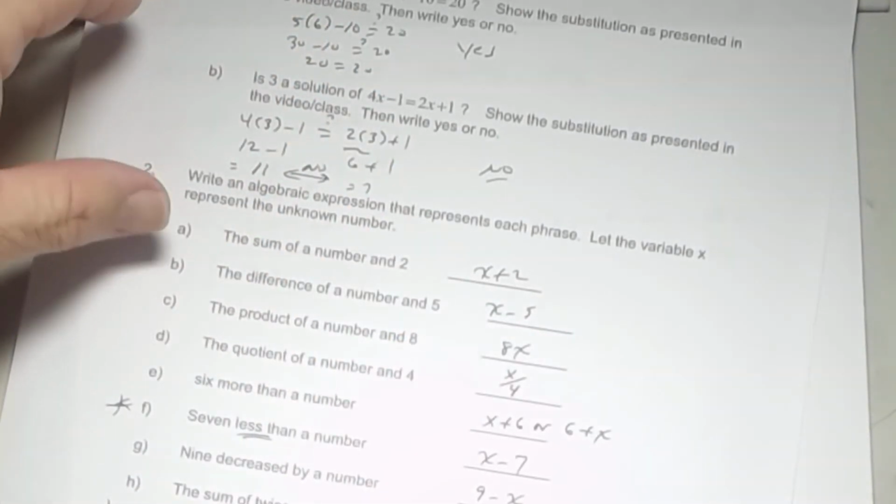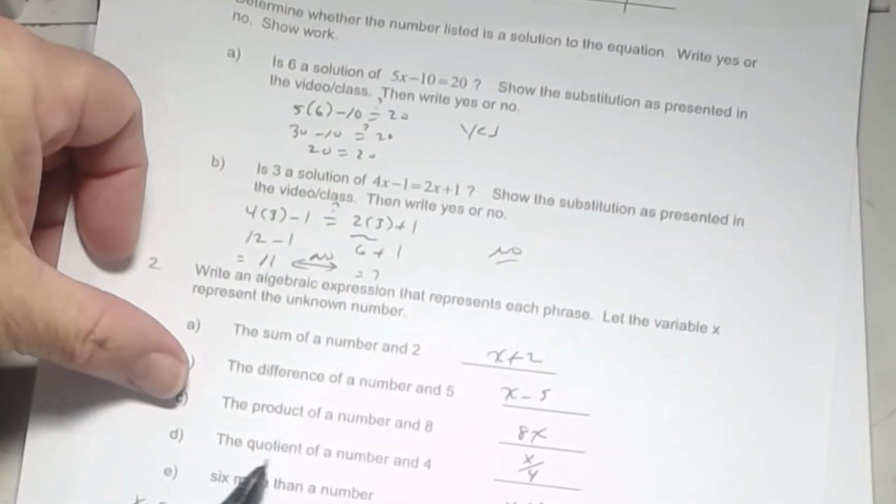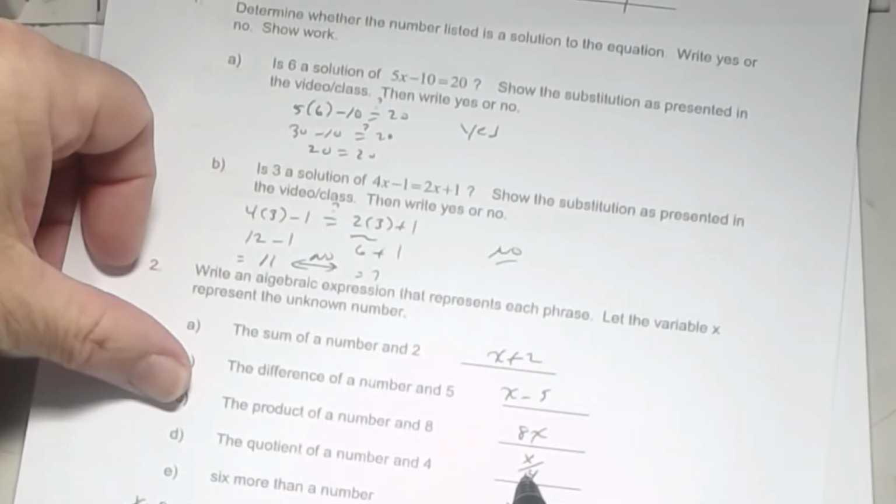It is 3x. And y'all do the same thing with twice a number. Twice a number is not x squared. Twice a number is 2 times x. So those are some of the mistakes that I saw y'all make with this. The others you seem to be okay with. Just keep in mind that when it says quotient, we prefer to use the division symbol, this division symbol, not this division symbol.